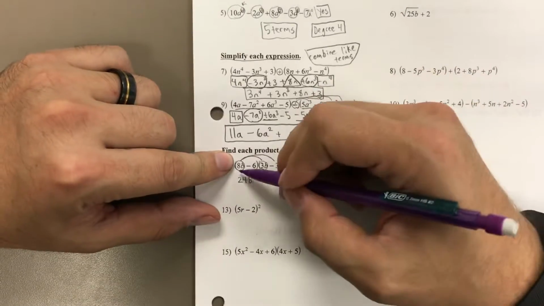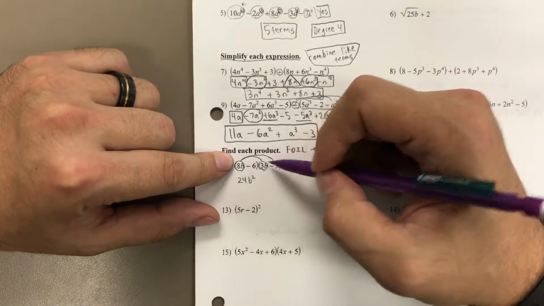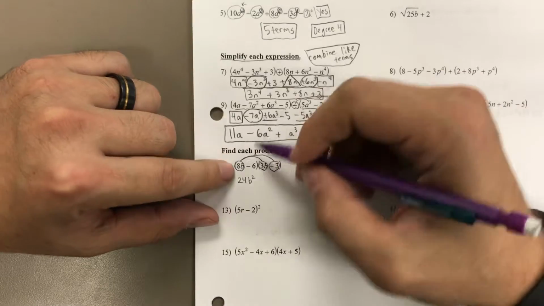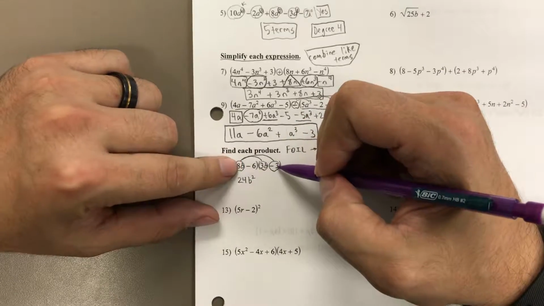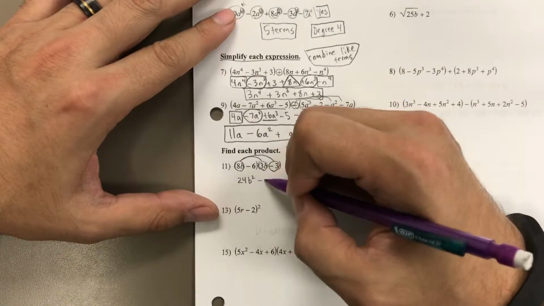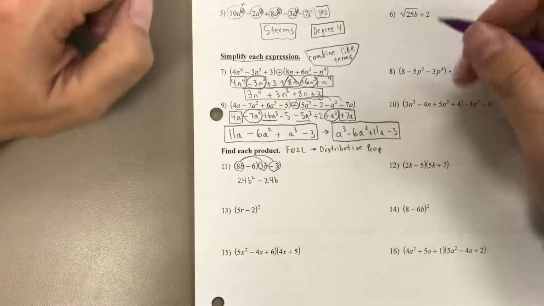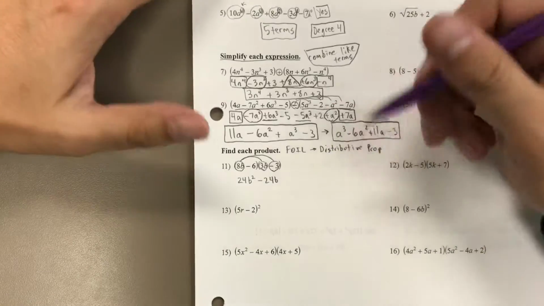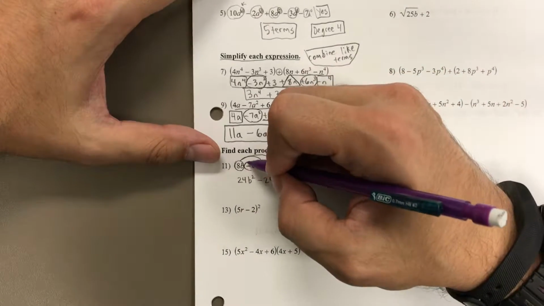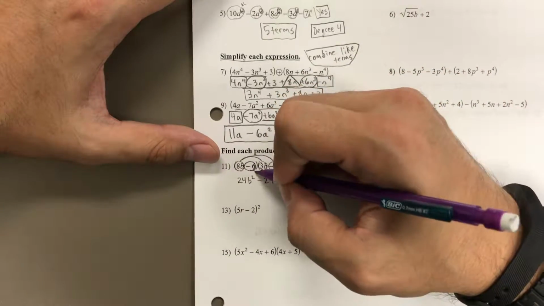So that's the first set of multiplication. Now I do 8b times negative 3. So if I take 8b times negative 3, 8 times negative 3 is a negative 24. And then I still have that b that's attached to it as well. So the second part of the distributive property that I need to do is distribute this negative 6 into both of these terms.